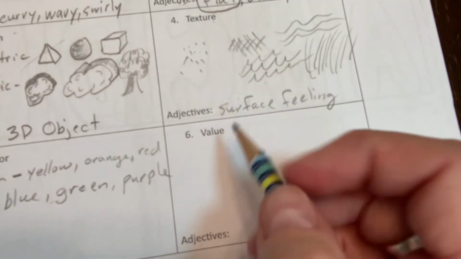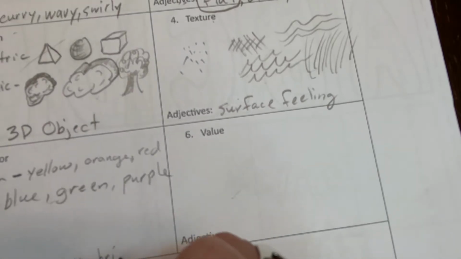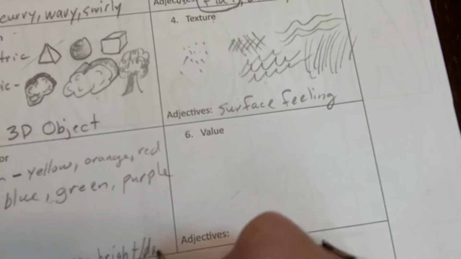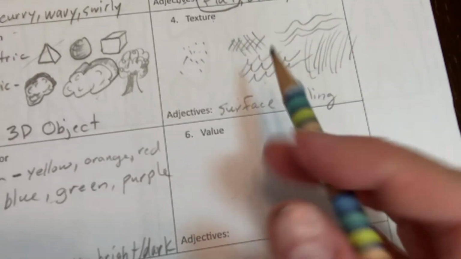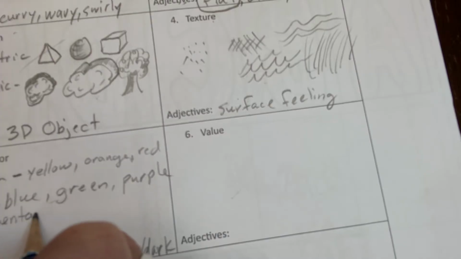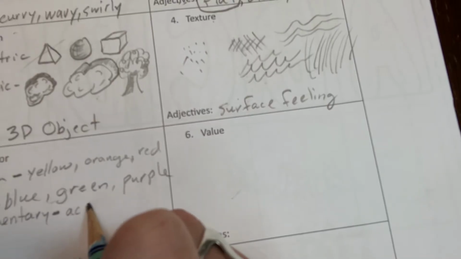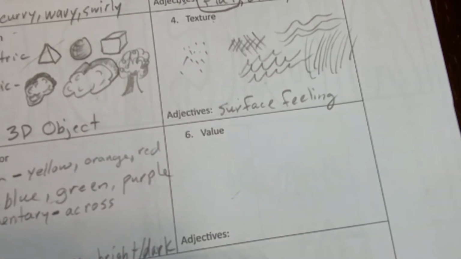Down here, you could write cool and warm, and also bright or dark. Any of these would be correct. Any descriptive words that you can use to describe color. We have complementary, colors across from each other. I'm just going to write across. And let's just do two more terms. One is primary and secondary.